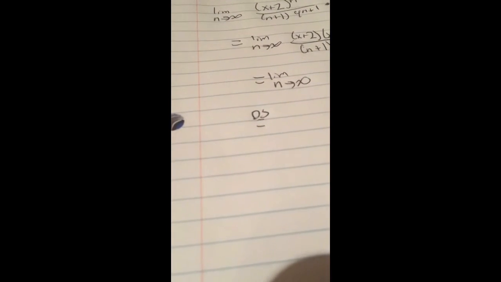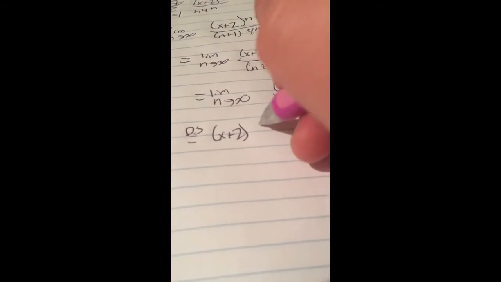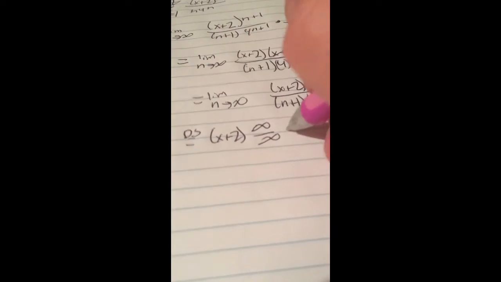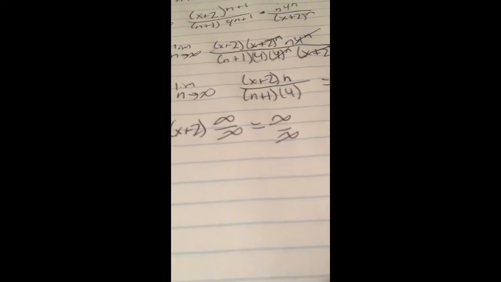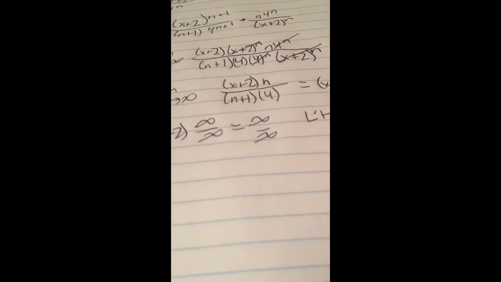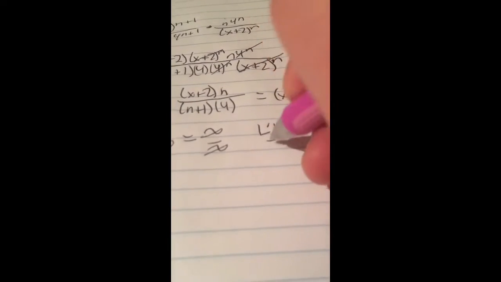Now if we apply that infinity from the limit, we will get x+2 times infinity over infinity, which is still infinity over infinity. So now we can use L'Hopital's rule. L'Hopital's rule is a derivative of this.